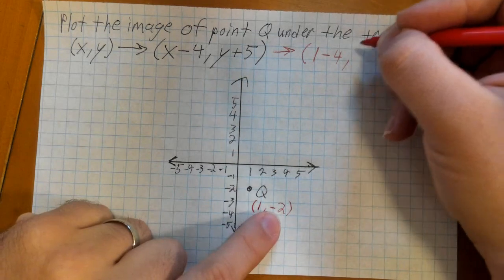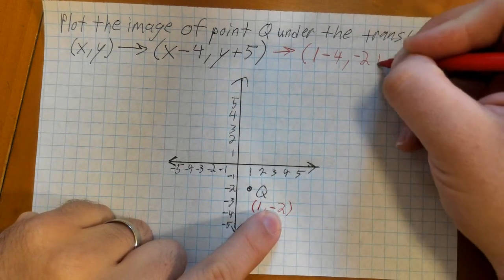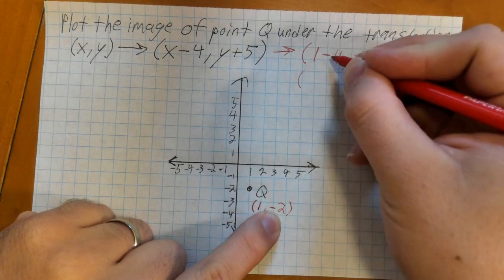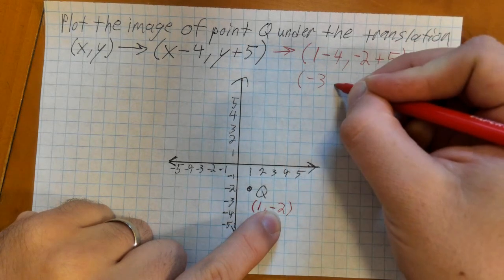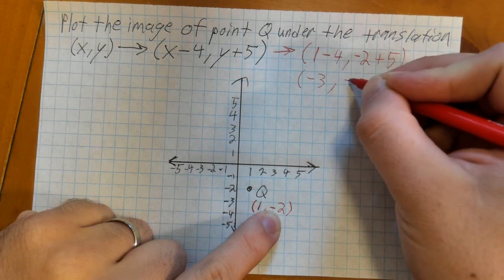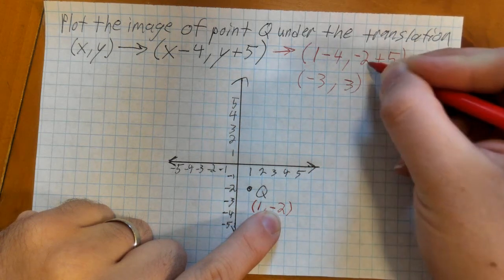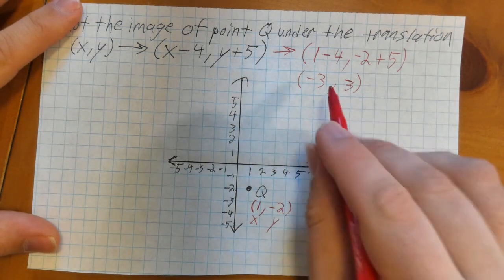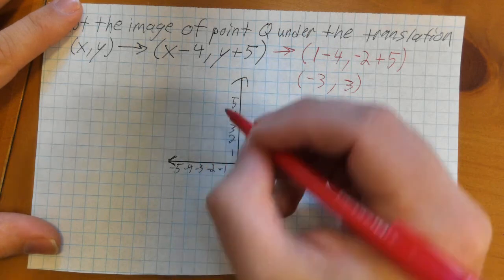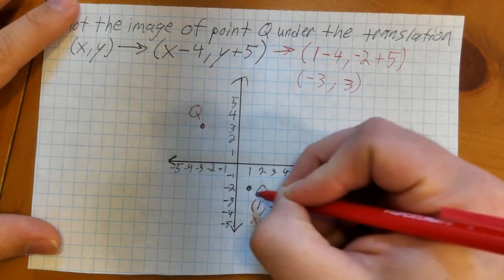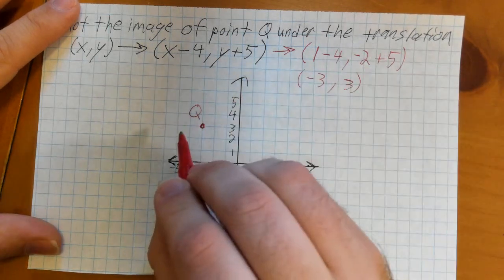And for my y value of -2, I'm going to add 5. So we end up getting -3, +3. -2 plus 5 is +3, right? So I'm going to plot this point, -3, +3, right here. This is point Q after this translation.